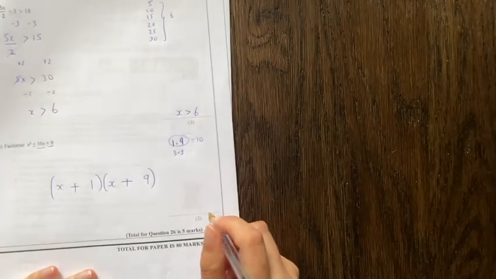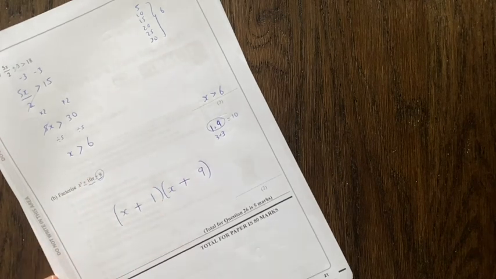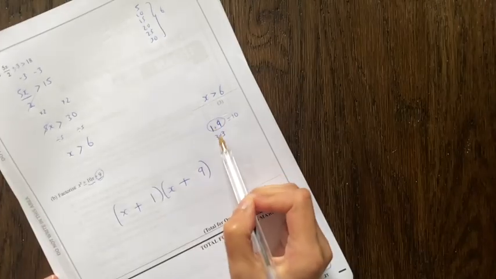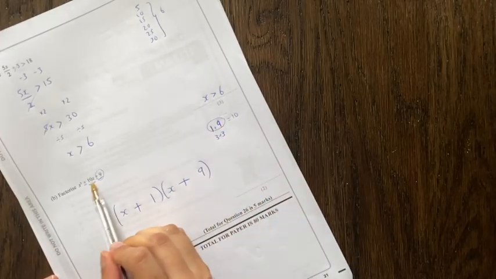And that's the answer. So step 1 is always look at this term first and see what my factors are for that term, and then do a bit of an addition test here and see what gets me the middle number.